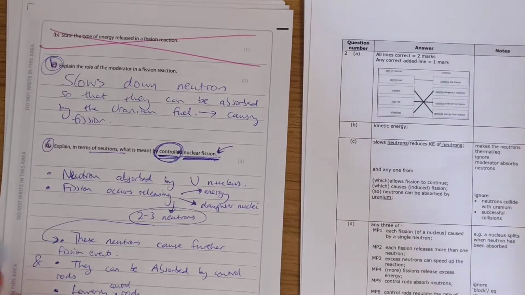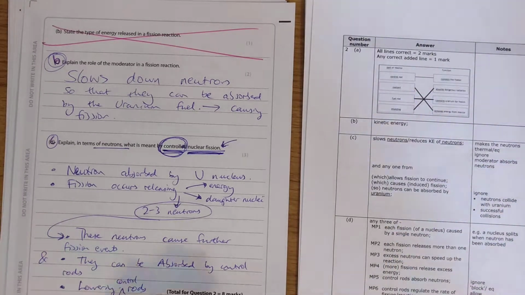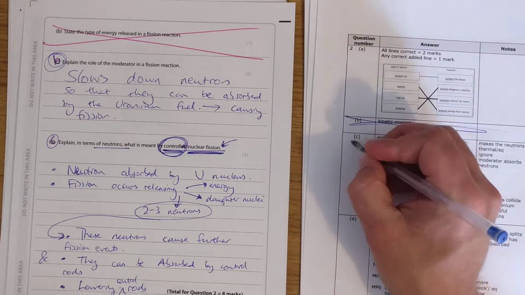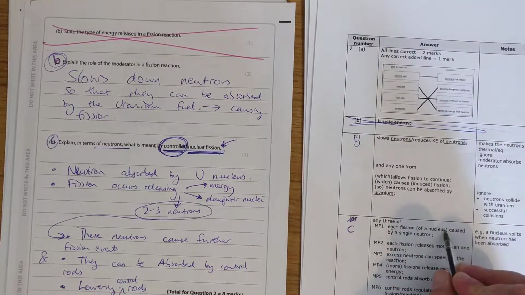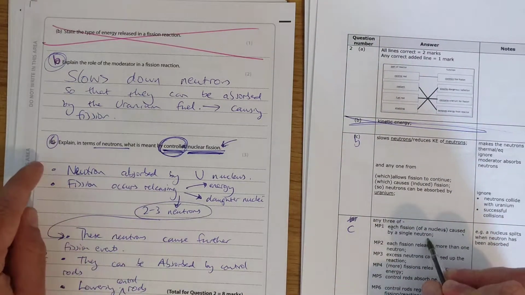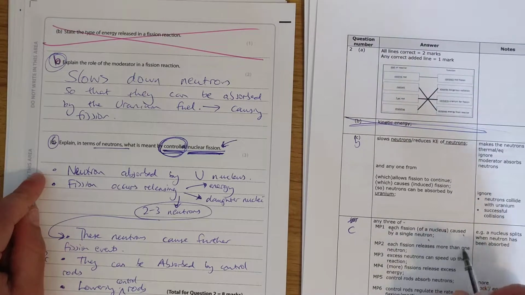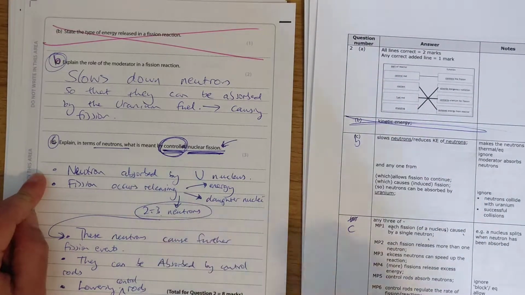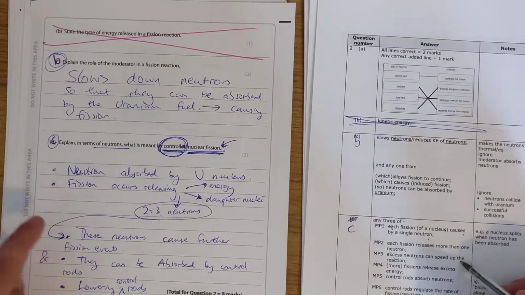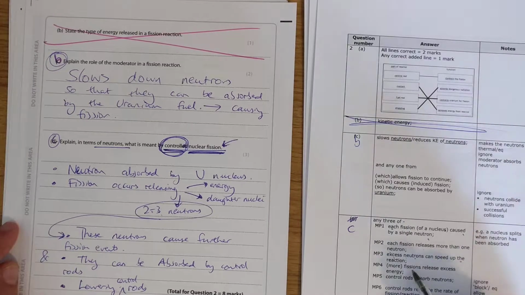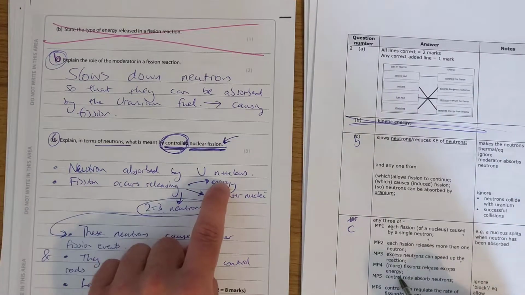Mark scheme, what does it say? This is part B, wasn't included. This is part B, this is part C. So each fission is caused by a single neutron. Each fission releases more than one neutron. We've got that here with the 2 or 3 neutrons. Excess neutrons can speed up the reaction. So more neutrons cause further fission events, speeding up the reaction. Fission releases excess energy. I've got energy there.